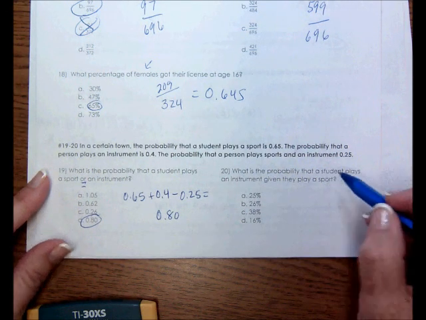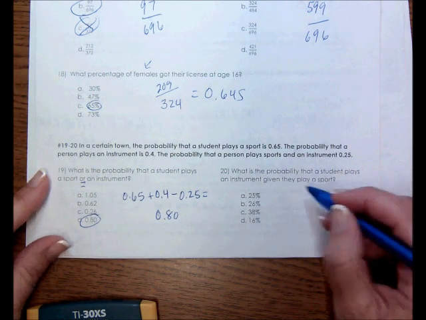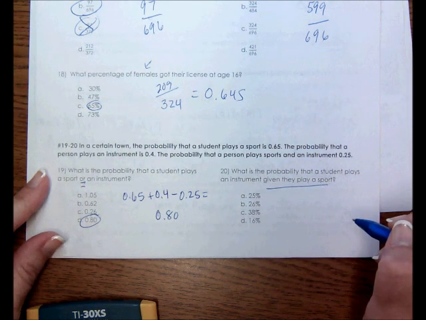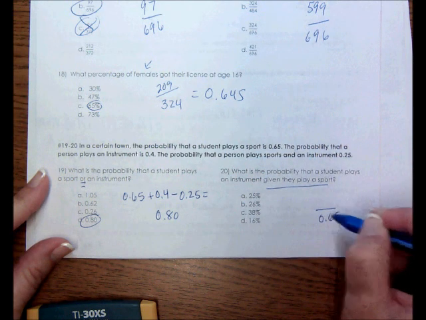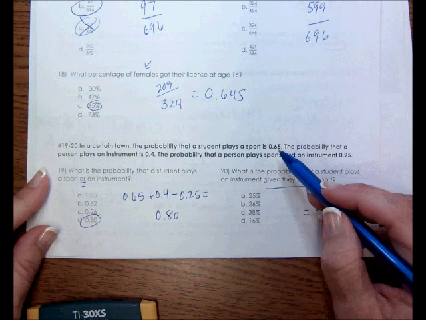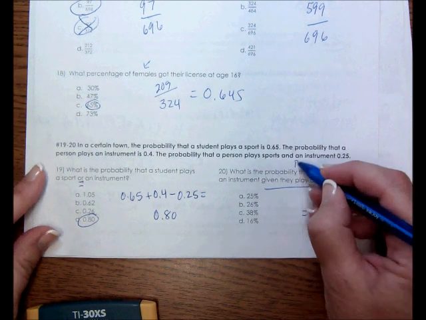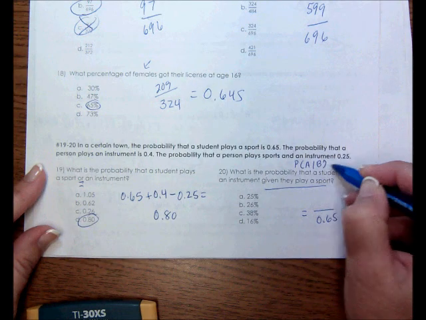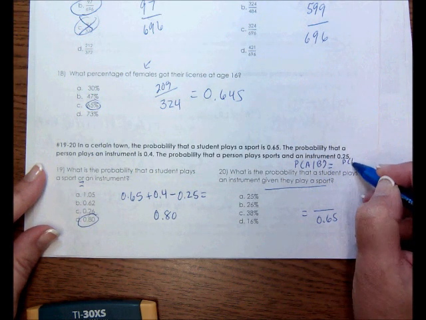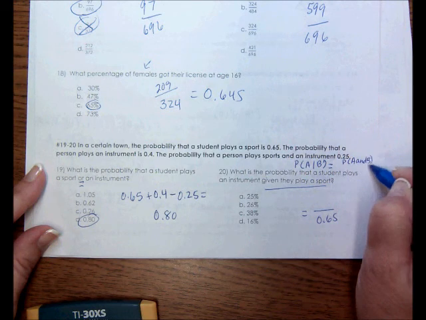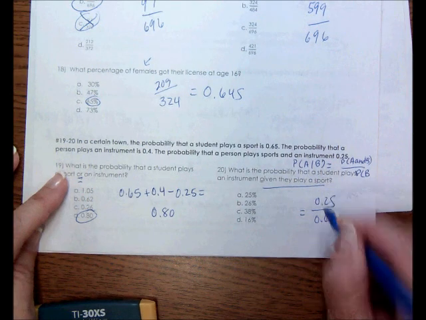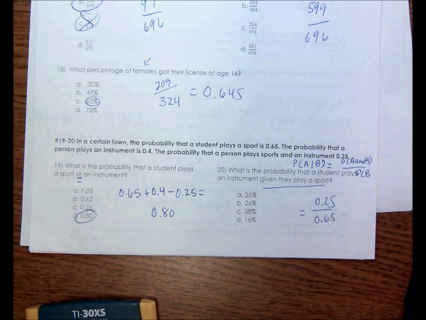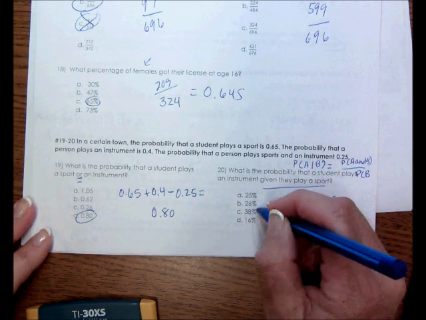The next one, the probability of a student plays an instrument given that they play a sport. So given that they play a sport, so that is the denominator. The probability that they play a sport is 0.65. And for the conditional, it's the probability of A and B happening over the probability of B. So A and B happening at the same time is 0.25. 0.25 divided by 0.65 is equal to 38%.